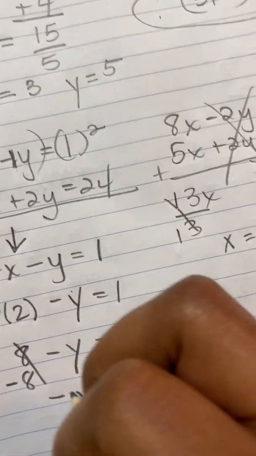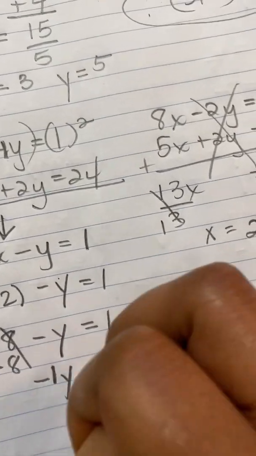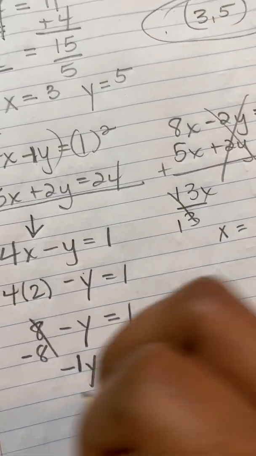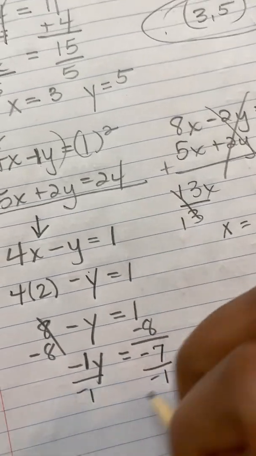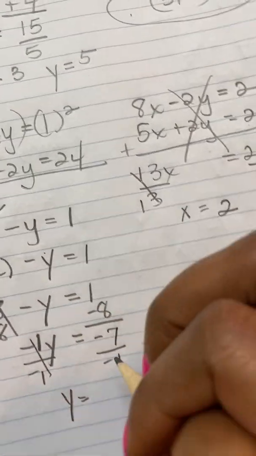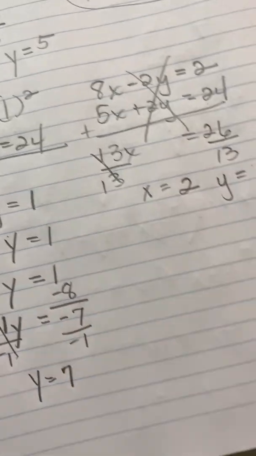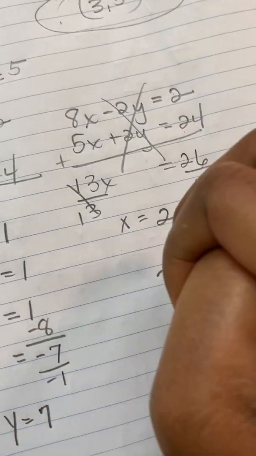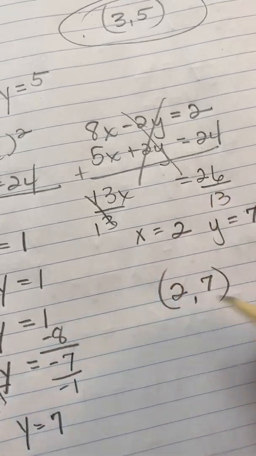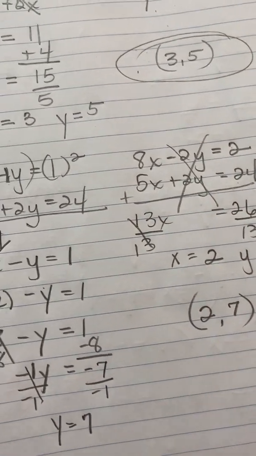And I have negative y, of course, you know the coefficient is a 1. 1 minus 8 is negative 7. I want to divide both sides by negative 1. And a negative over a negative is a positive. 7 over 1 is positive 7. So this answer, the point of intersection, is (2, 7).